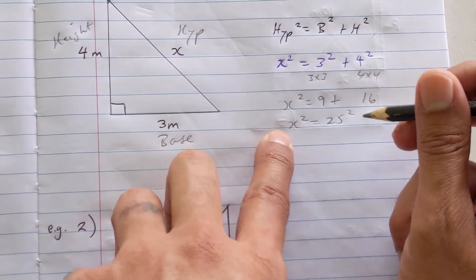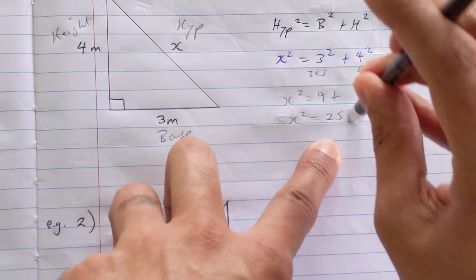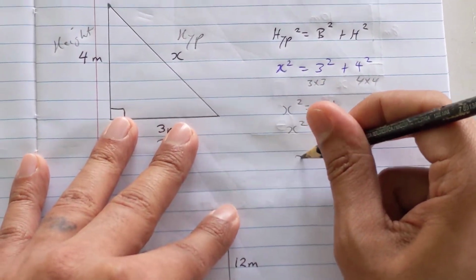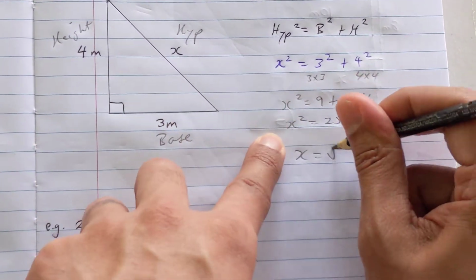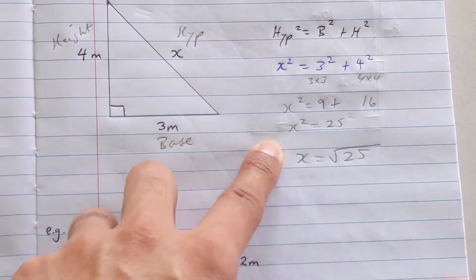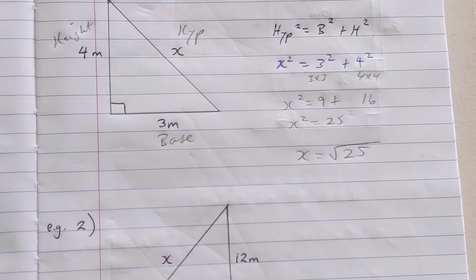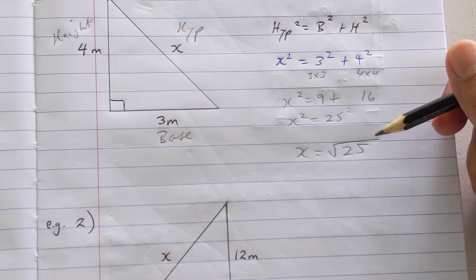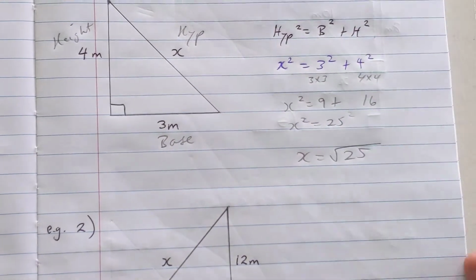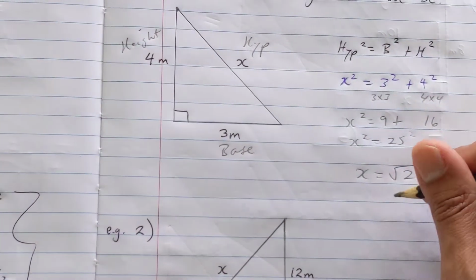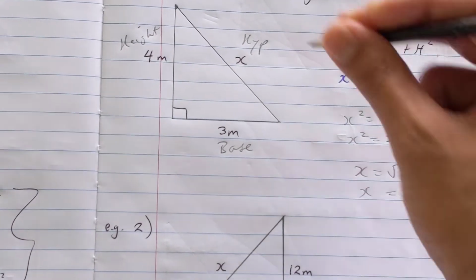So x squared is 25. So x will be, the reverse of squaring something is to find the square root. The square root of 25. Square root is the reverse of squaring. So some simple ones like these you might be able to do in your head. And this is a very popular ratio. 3, 4, and 5 always go together. So x is really 5 meters.